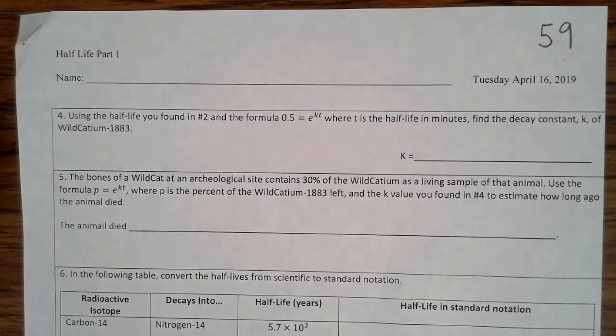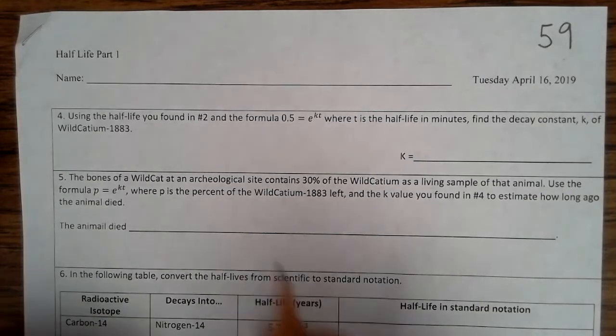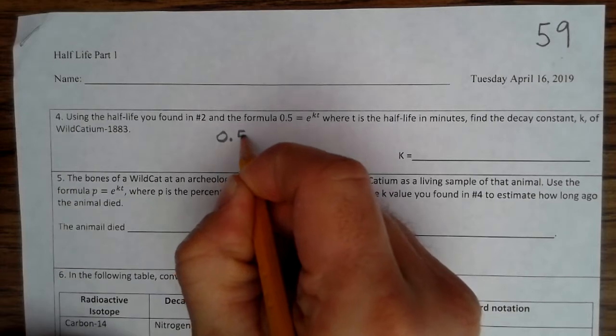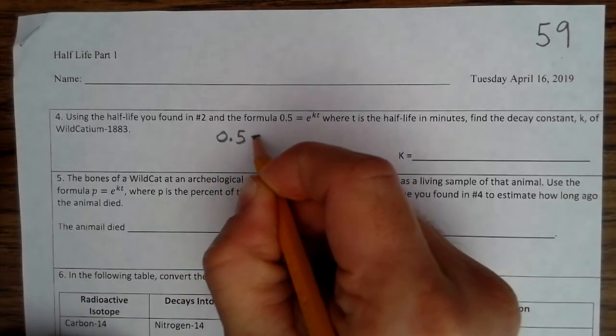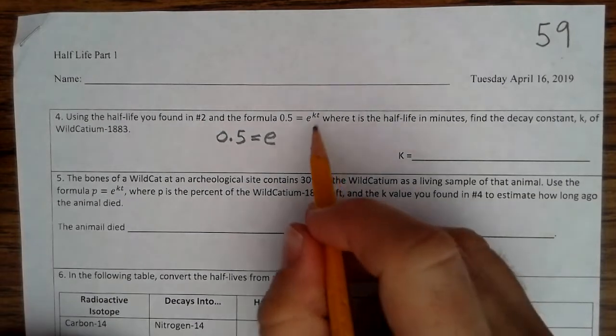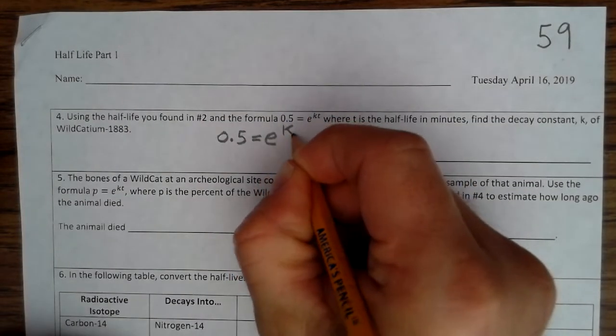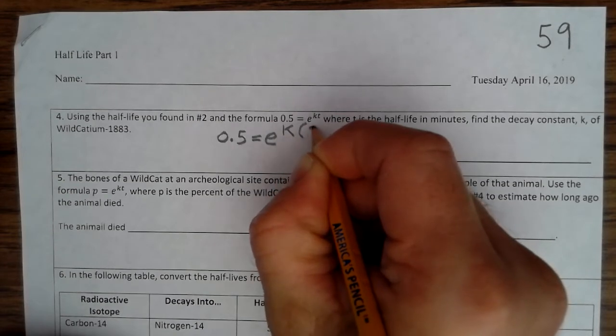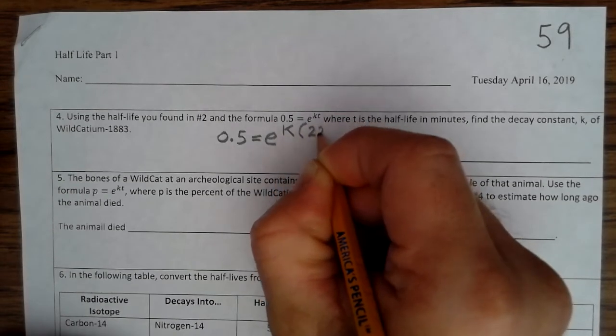Now it says using the half-life you found in number 2 and the formula 0.5 equals e to the kt, where t is the half-life in minutes, find the decay constant k of the Wildcat Tinium 1883. So we have 0.5 equals e to the k, which we don't know, times t, which is 22 minutes.